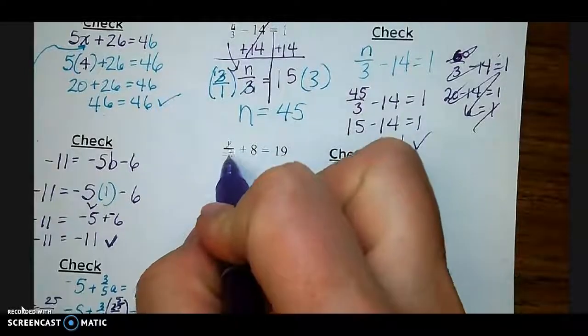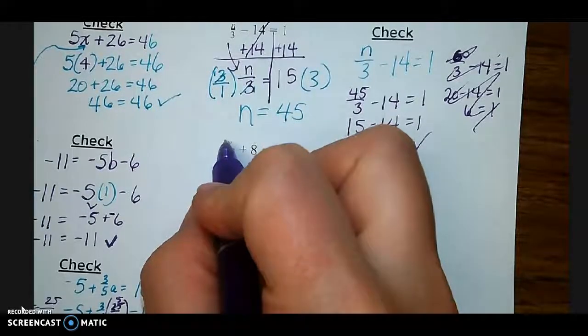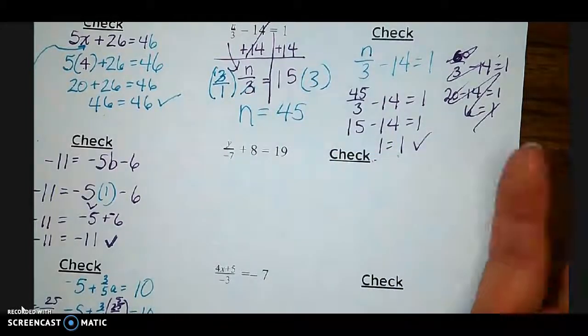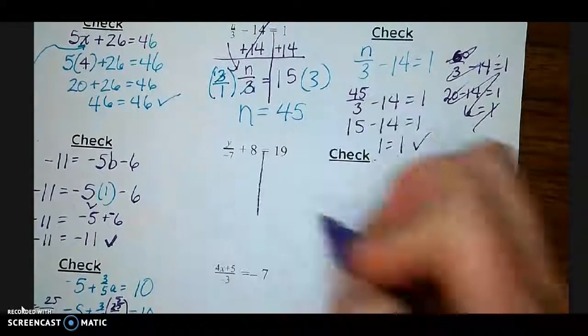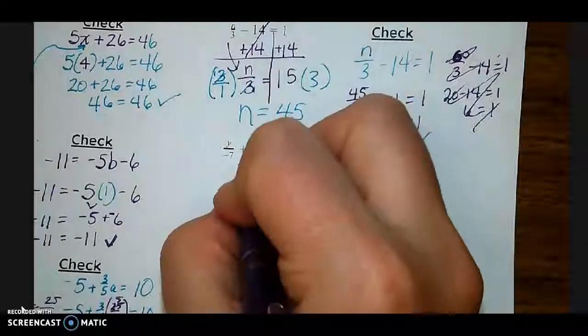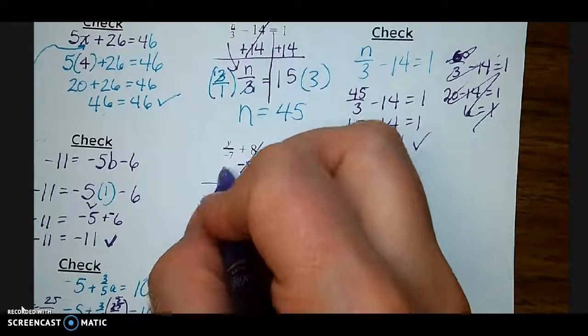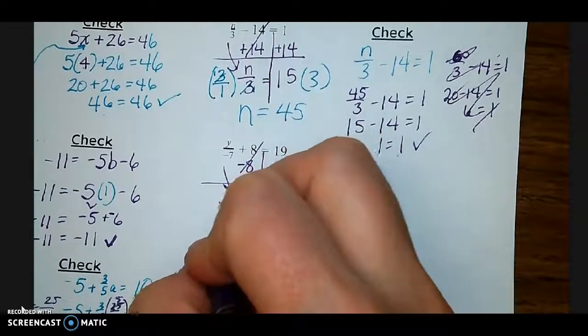Once again, over here I've got something that I'm dividing my mystery number by. Happens to be negative this time, so that just means at the end we'll multiply by negative. I'm going to start the same. I'm going to drop the line. I'm going to subtract 8 from both sides. Additive inverses cancel out. So now I have y over negative 7.